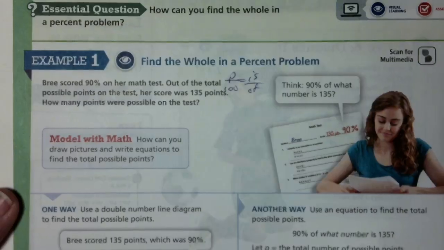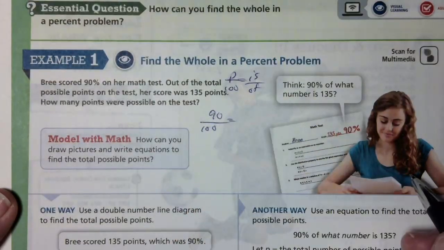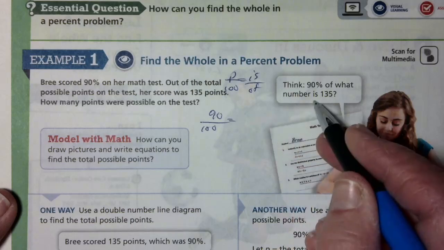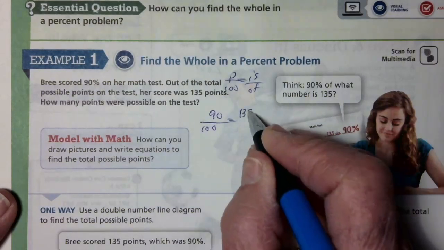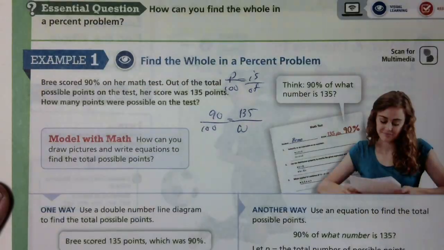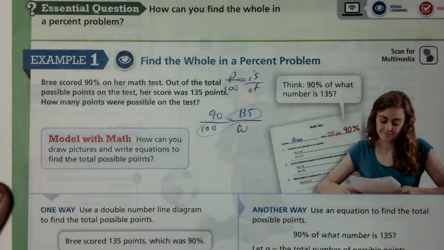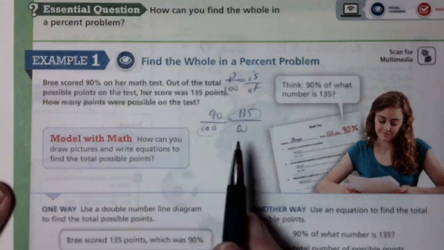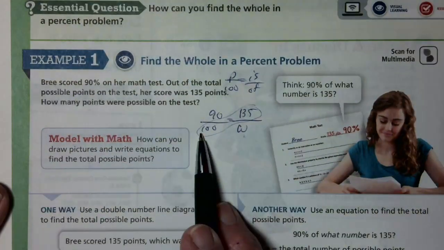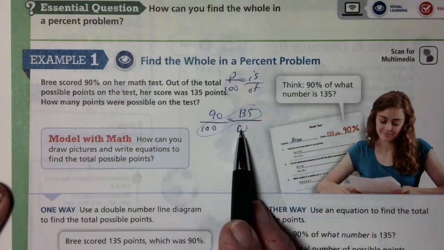So 90%, 90 over 100 equals is over of, what is 135. So the 135 goes in the top, and we're looking for a whole down here on the bottom. So we can multiply this times this and divide by that. But I immediately know that this number is going to be bigger than 100, because this number is bigger than 90. So if this number comes out anything less than 100, I know I'm wrong.